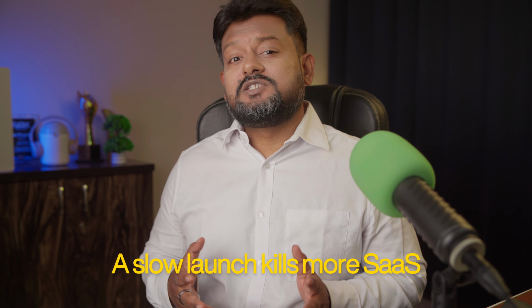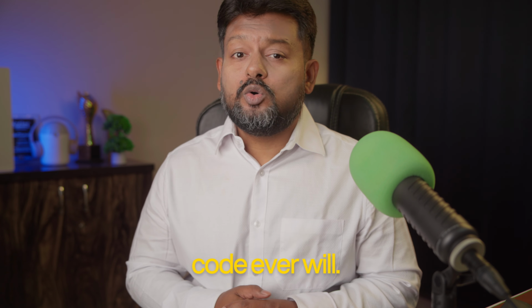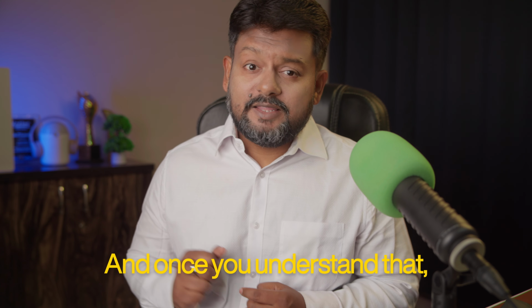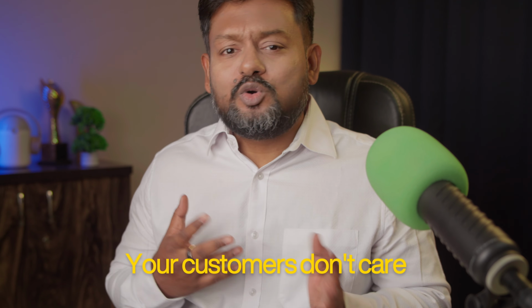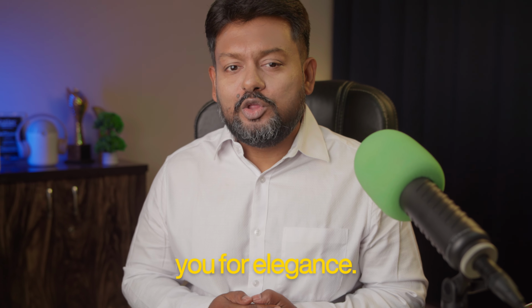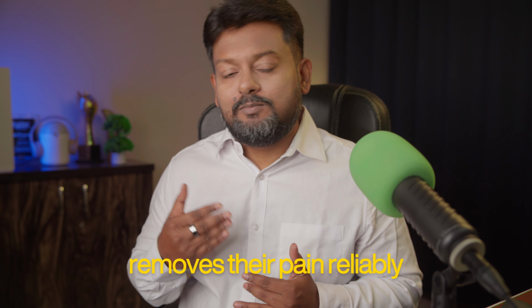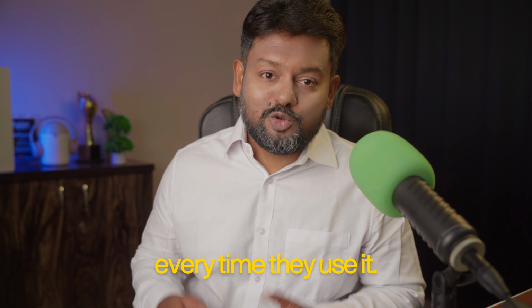A slow launch kills more SaaS ideas than messy code ever will. And once you understand that, the pressure to pick the perfect tech stack disappears. Your customers don't care about your stack. They don't reward you for elegance. They only care that your product removes their pain reliably every time they use it.